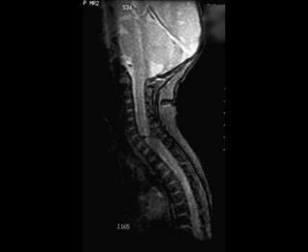A tract or a fasciculus is a collection of nerve fibers in the central nervous system. A funiculus or column is a collection of fasciculi or tracts.